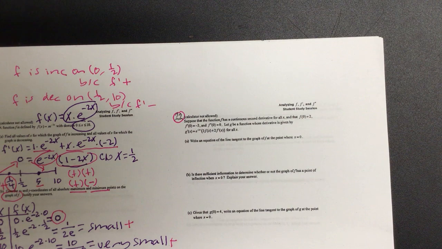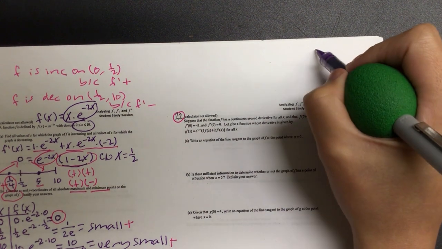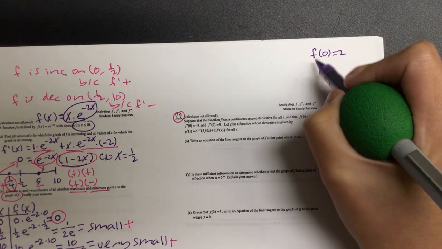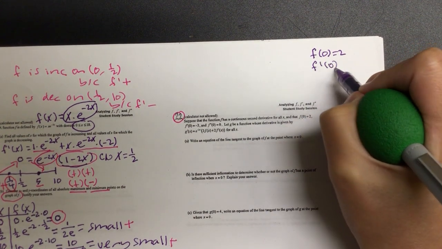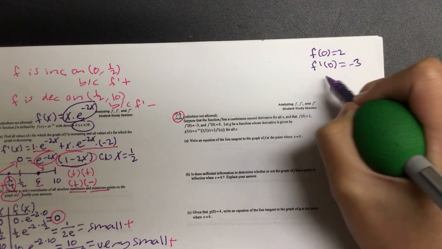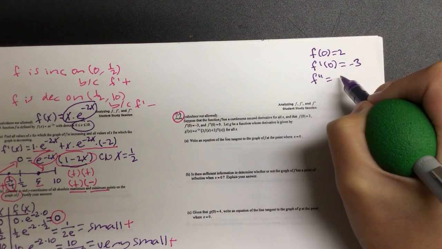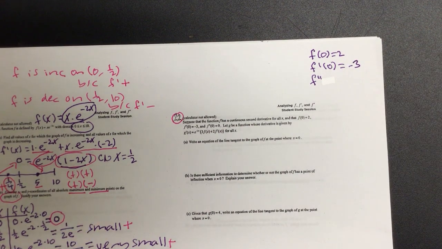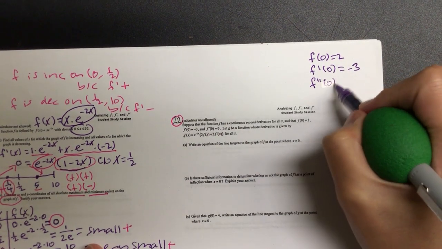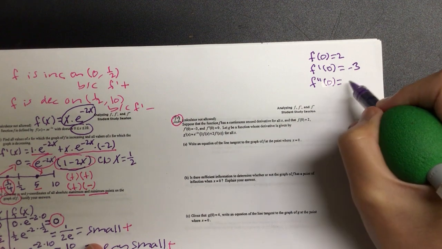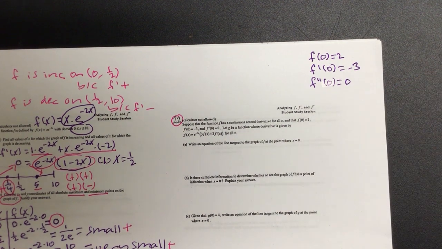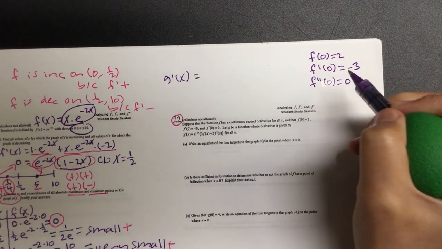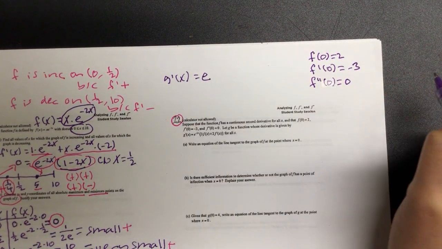Okay, let's write all the given information kind of big off to the side. f of 0 is equal to 2. And then they gave us f prime of 0 is negative 3. f double prime of 0 is equal to 0. And the given function I'm going to write over here. g prime of x is equal to, it looks like it says, e to the negative 2x.